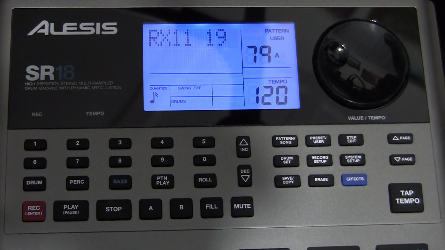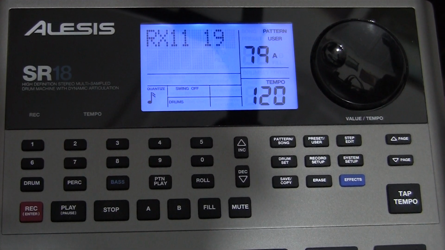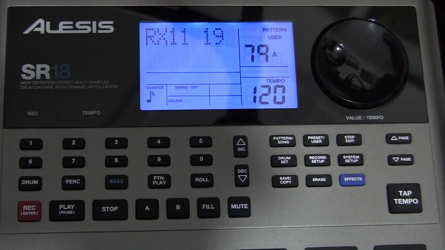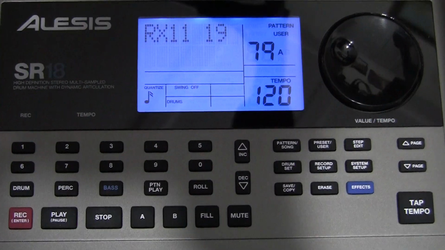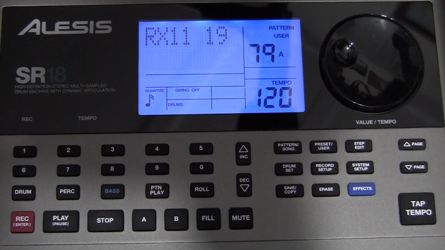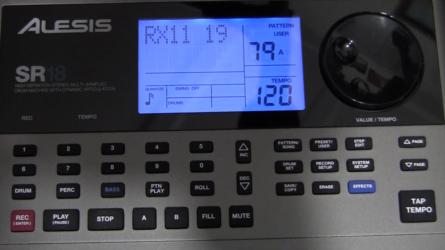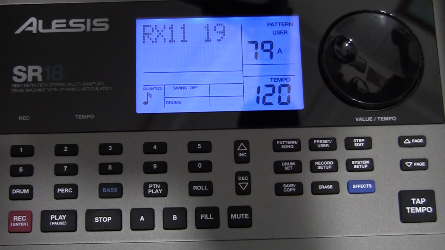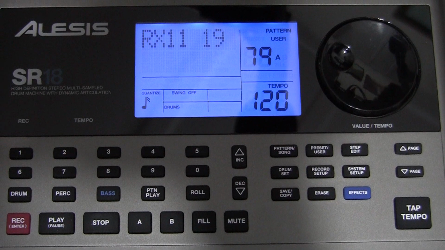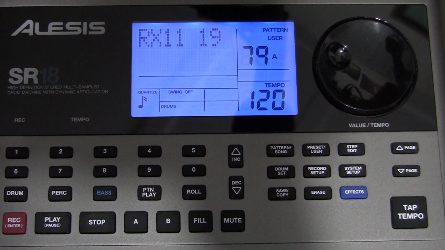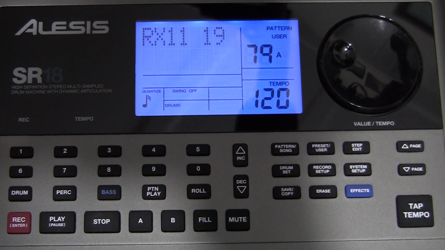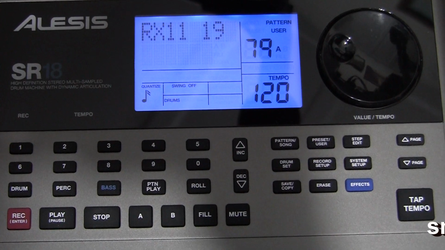Today we're looking at creating patterns for the SR18 drum machine. What is called a pattern on the Alesis SR18 is a little more complex than what is referred to as a pattern on the FA06 workstation.